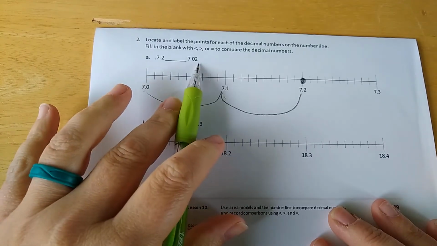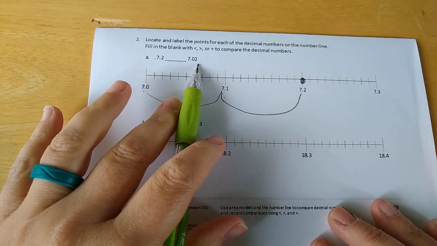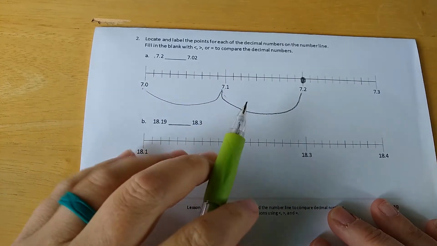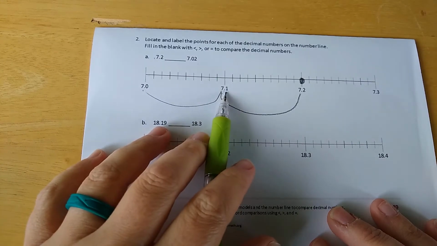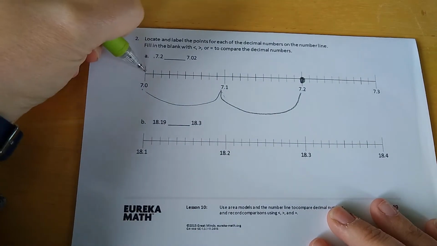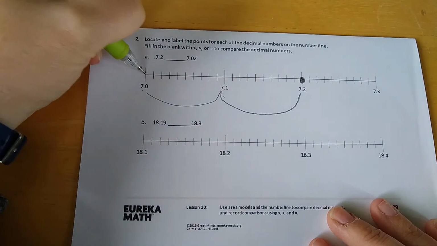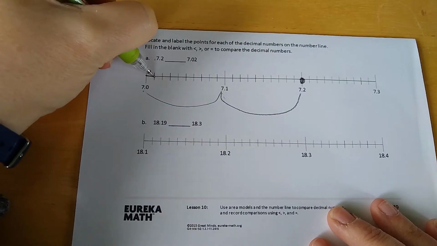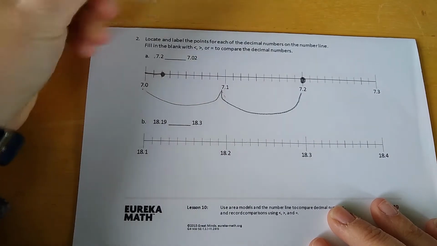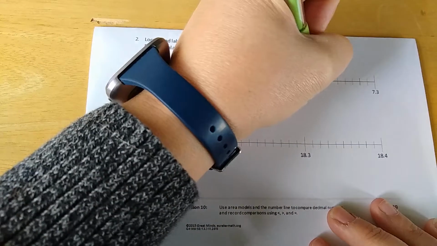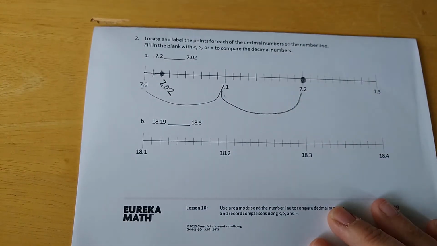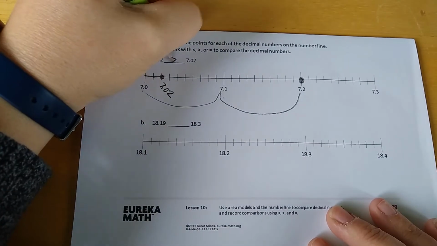But what about 7 and 2/100? Do you remember where I said the hundredths lines were? Okay, if you said between 7 and 7/10, you're correct. So all I have to do is count my spaces, not my lines, because if I count this line, it's not a space. So 1, 2. So that's going to be your 7 and 2/100, and this is going to be your 7 and 2/10. So which one is greater? Well, 7 and 2/10 is greater.